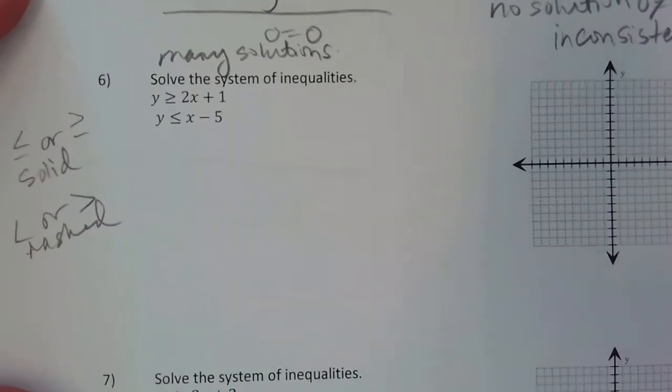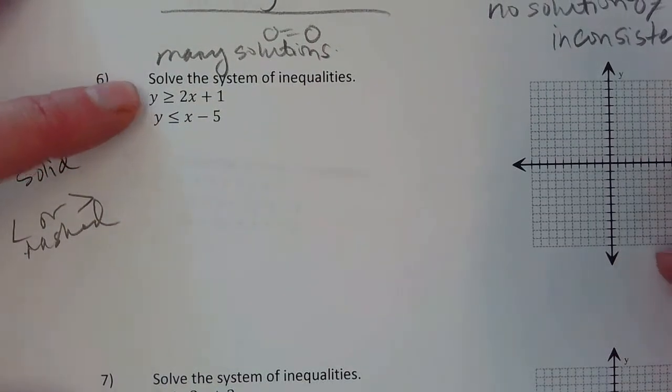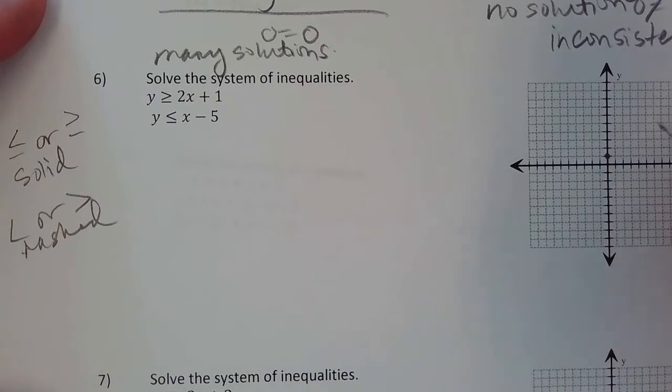So first I just want to go ahead and graph my lines. So y greater than or equal to 2x plus 1. So y-intercept and slope, and I can just connect it with a nice solid line.